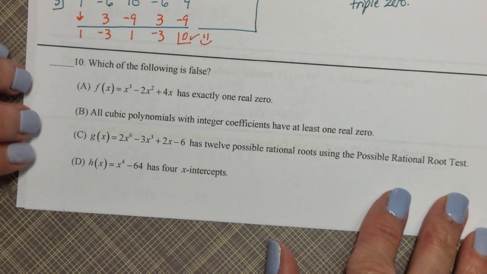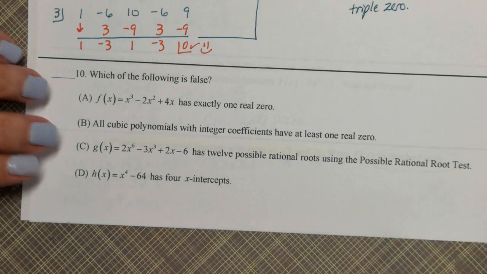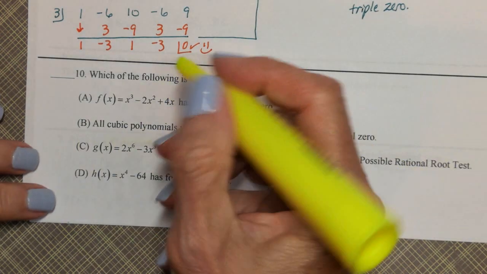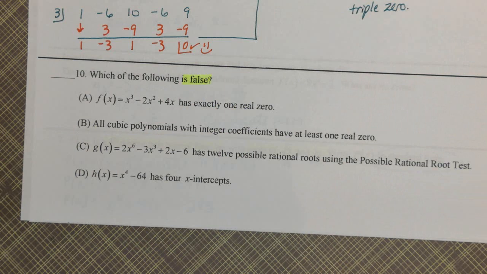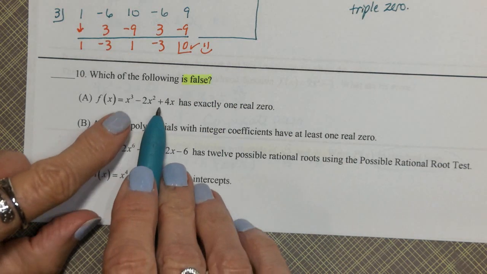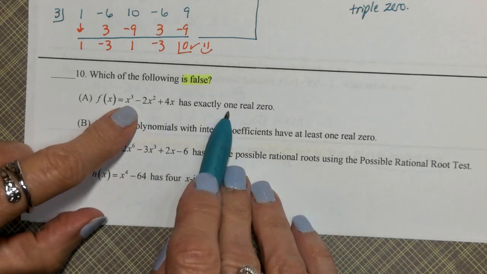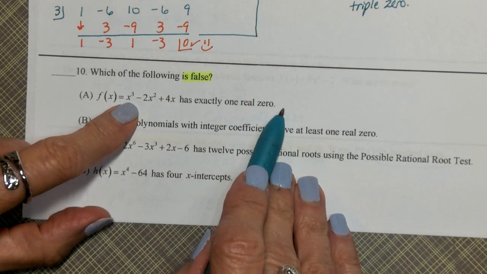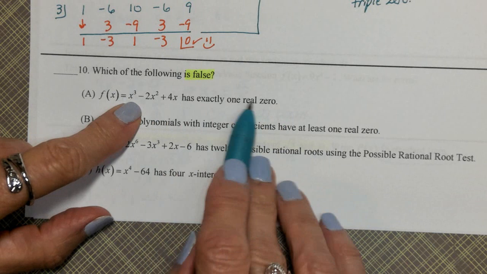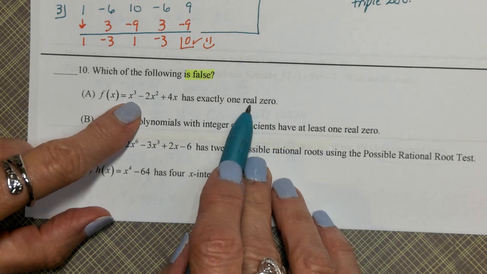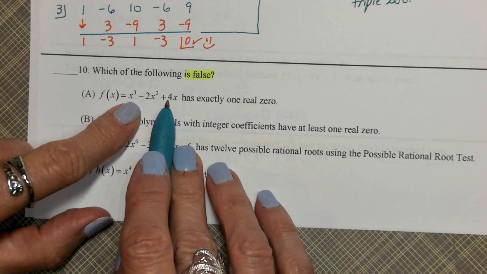One last one here. Which of the following must be false? Which of the following is false? All right, let's go through these. This function has exactly one real zero. So they're telling me no imaginary zeros, only one real zero. Is that true or false?